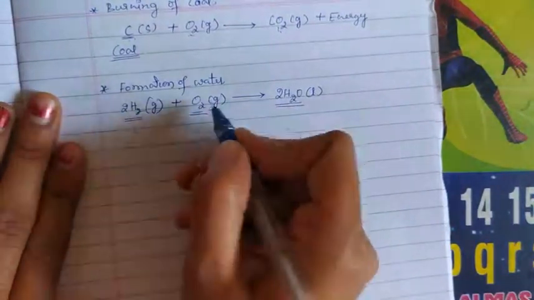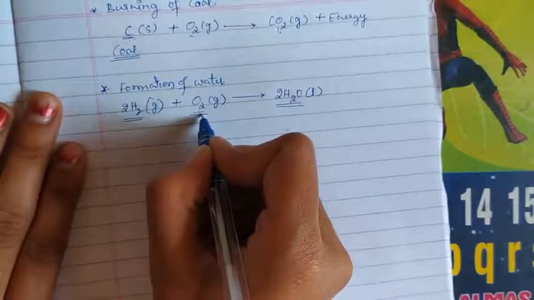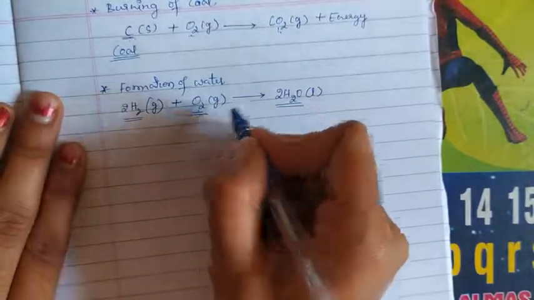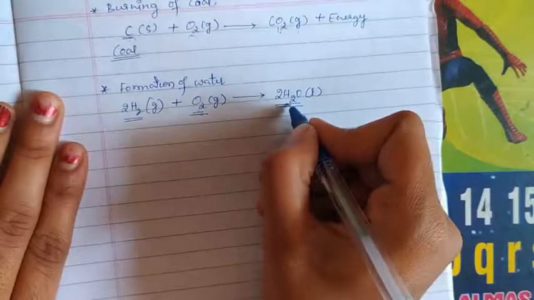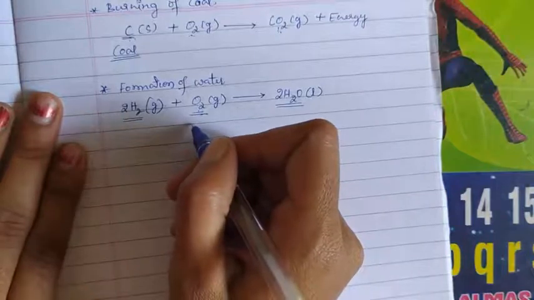Here this is one reactant and this is another reactant. Two reactants on reacting form a single product. Therefore, it is also an example for the combination reaction.